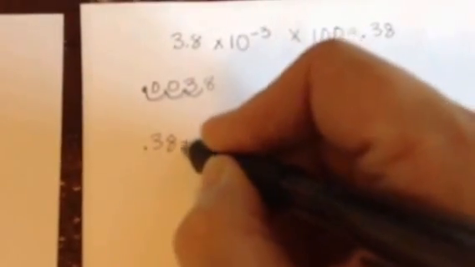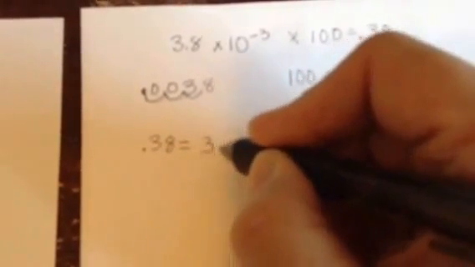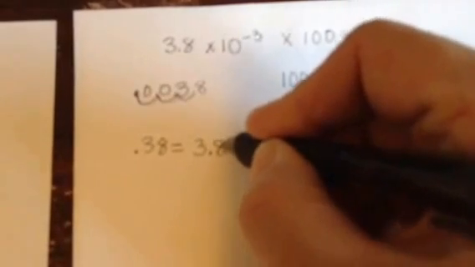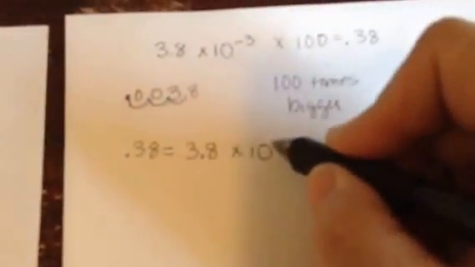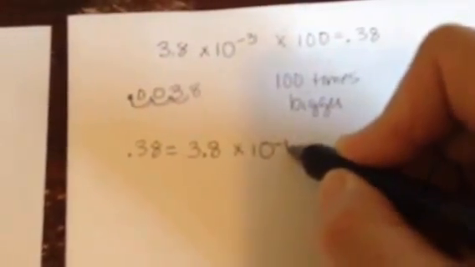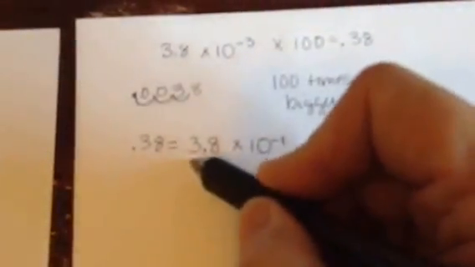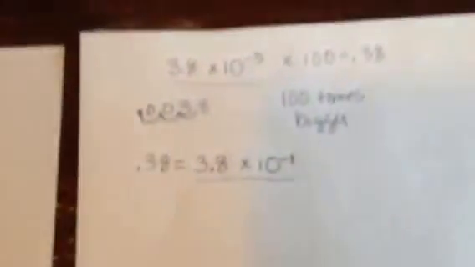Now if I write this number in scientific notation, it equals 3.8 times 10 to the negative 1 power. So this number is 100 times bigger than this number. Well, how is that possible?